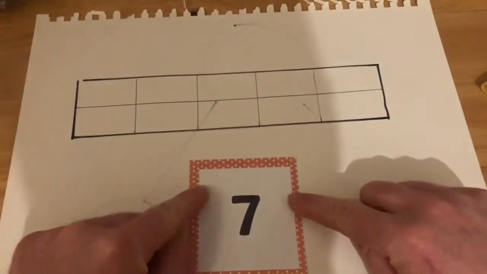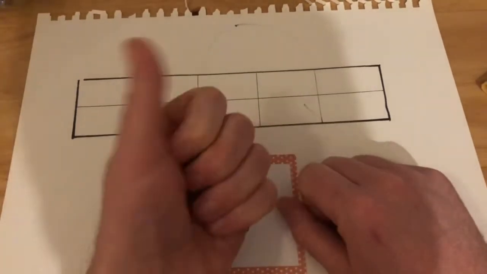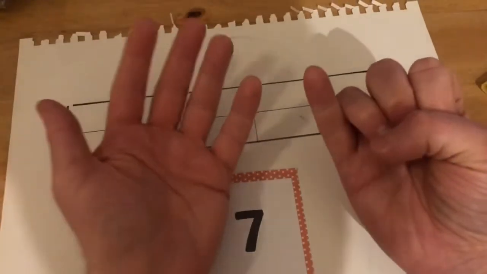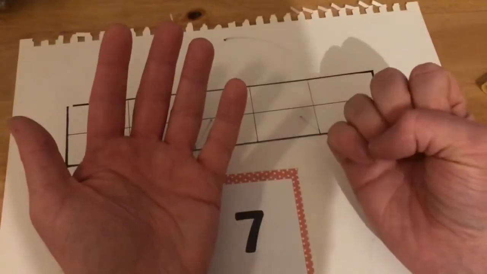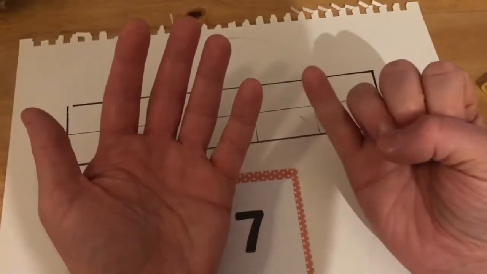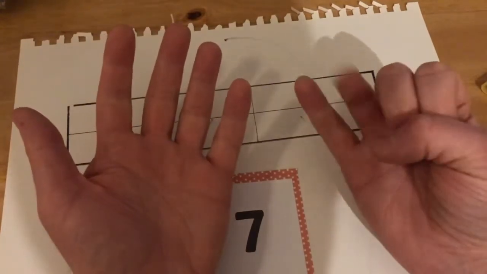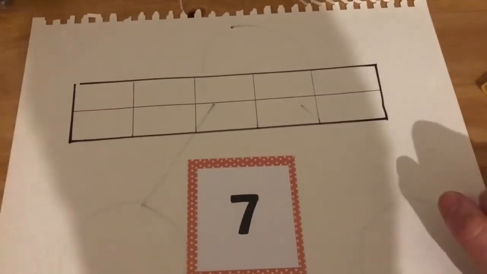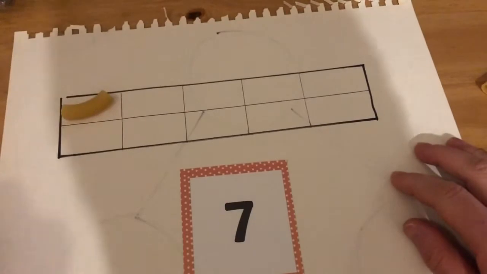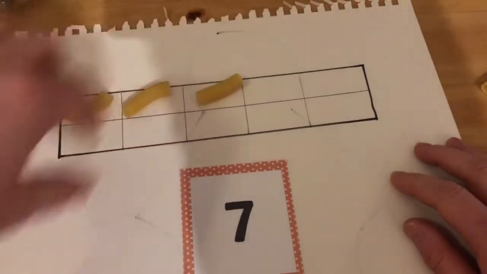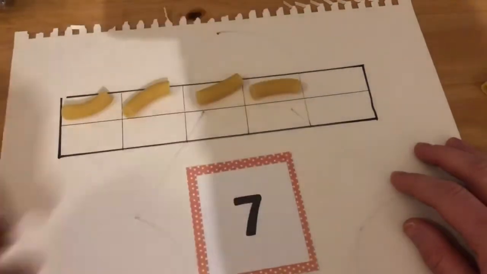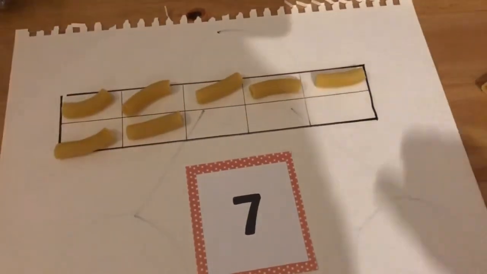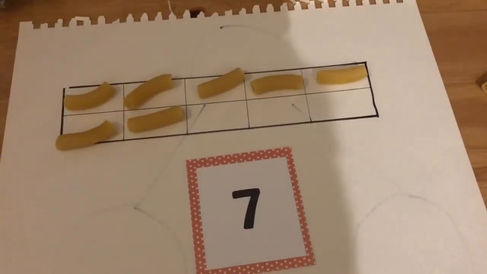We're going to look at numbers now that are more than 5. We've got the number 7. What is that number? 7. Let's count on our fingers. 1, 2, 3, 4, 5, 6, 7. And 7 is more than 5. There's 5, 6, 7. 7 is 2 more than 5. Okay, so 7. I'm going to count 7 onto my 10 frame. 1, 2, 3, 4, 5, 6, 7. Pause the video and count 7 onto your 10 frame.